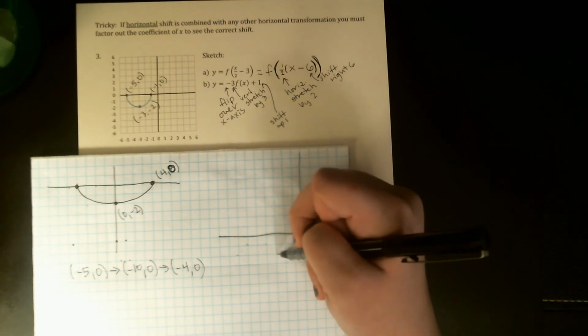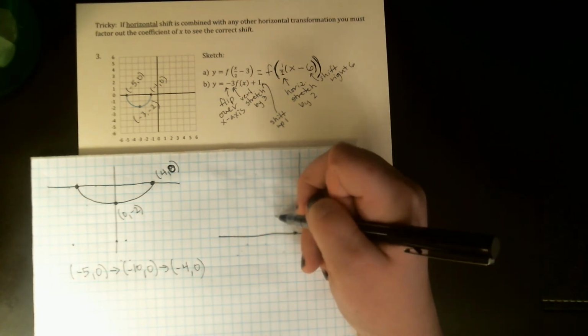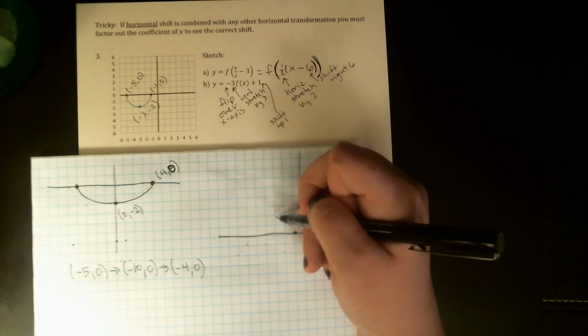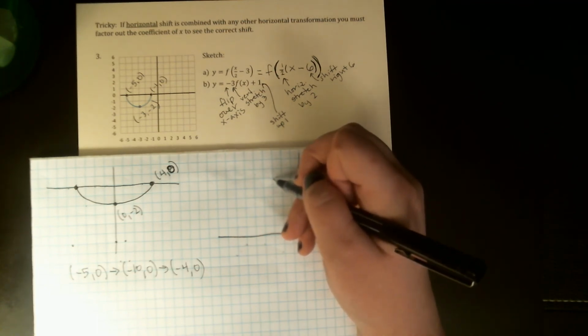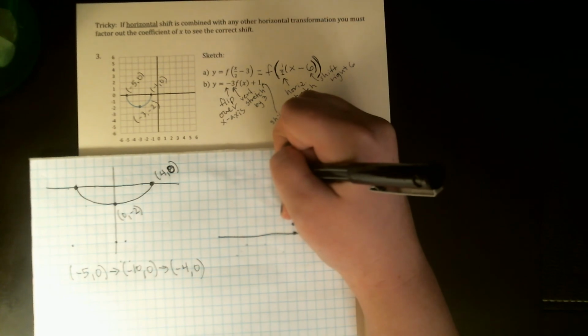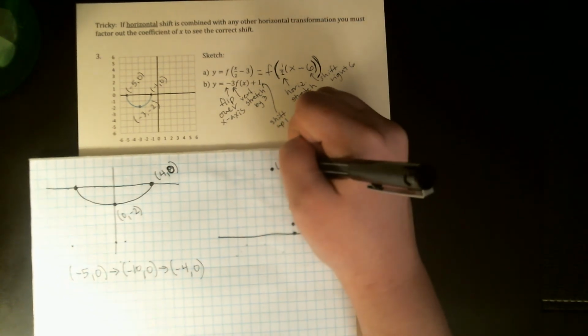Next, -3, -2. When I flip that point over the x-axis, it'll land at -3, 2. When I do the vertical stretch, it'll end up at -3, 6. Then I have to shift it up 1, so it'll land at -3, 7.